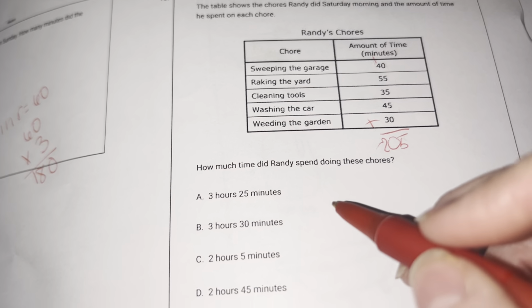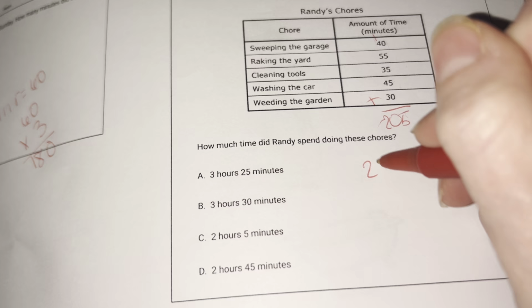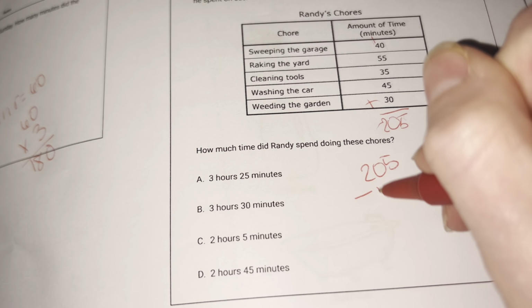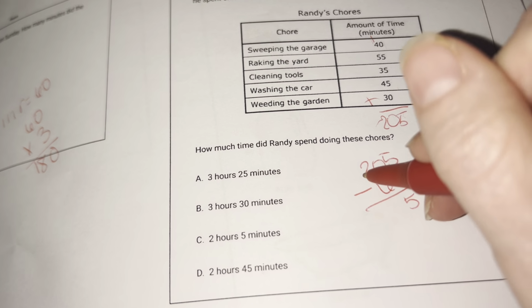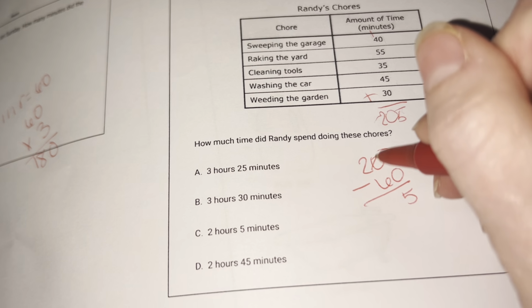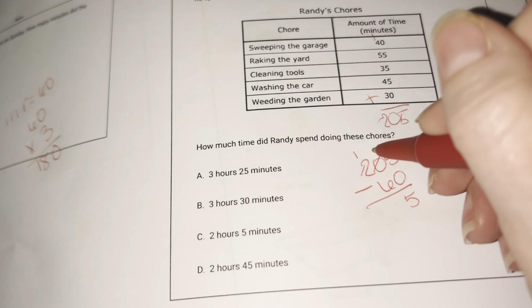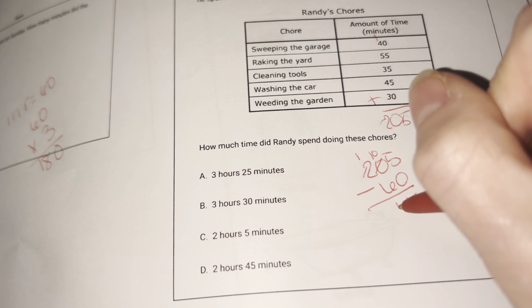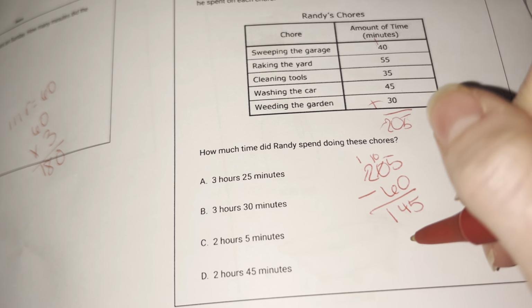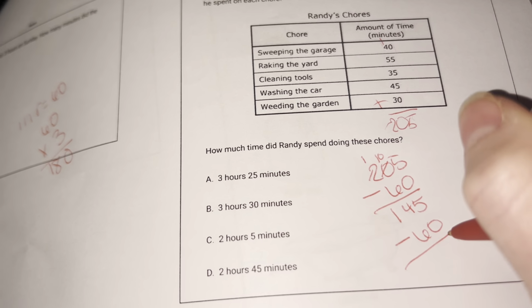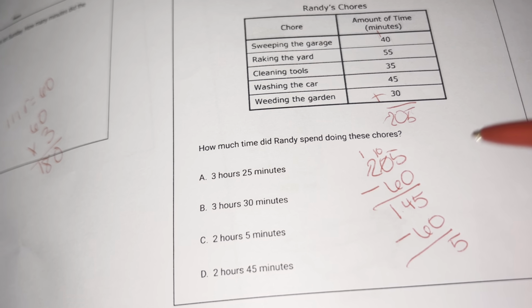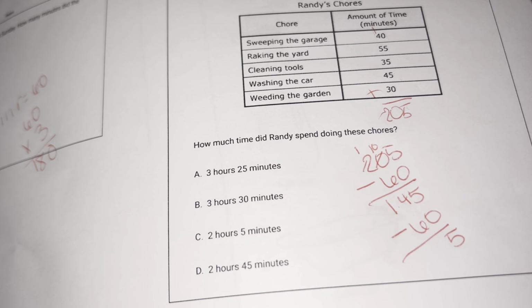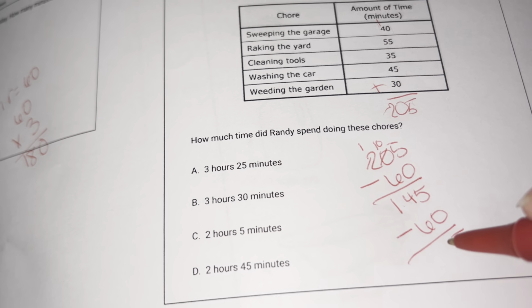But I have to turn that into hours and minutes. So I'm going to start 205. I'm going to take out 1 hour. 5 minus 0 is 5. 20 minus 6. So that's 1, and that's 10. 10 minus 6 is 4. So 145. I'm going to take out another hour. 5. 14 minus 6. 14, 13, 12, 11, 10, 9, 8.